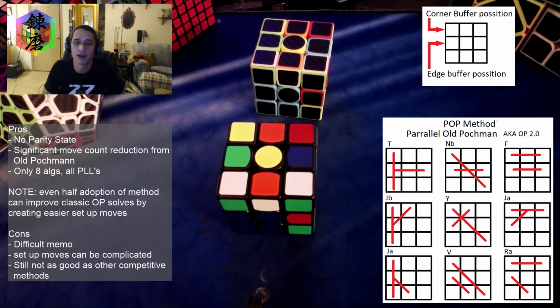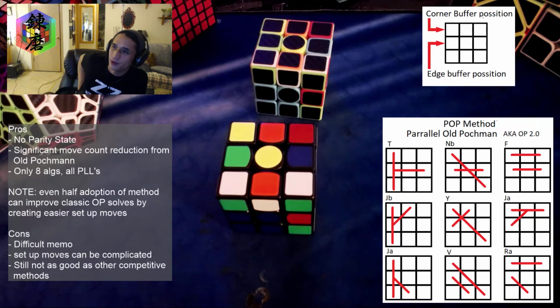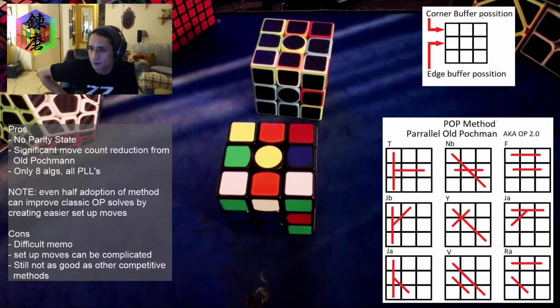And then the other advantage being that because it is based off of old Pochmann, we are utilizing PLLs in order to do it. So if you could do a 3x3, then you have all the tools that you need in order to be able to execute this method.